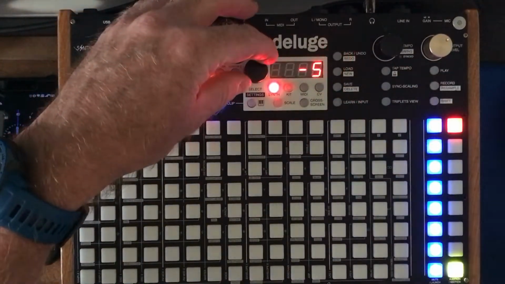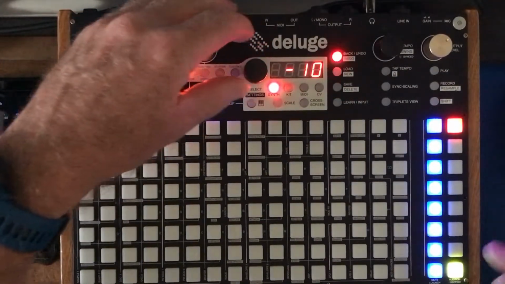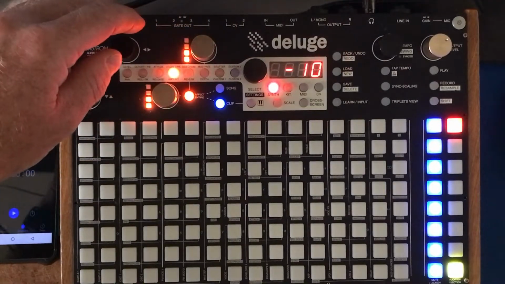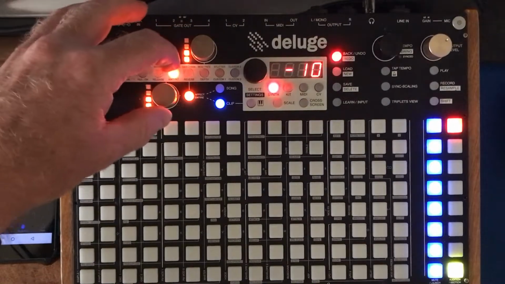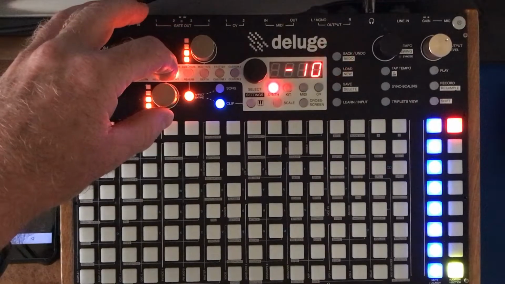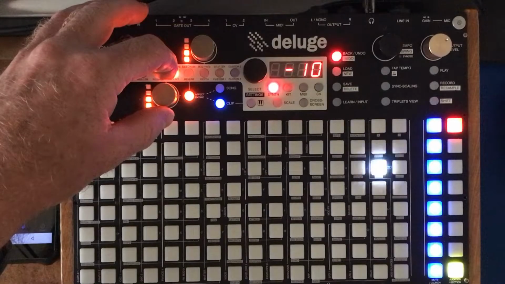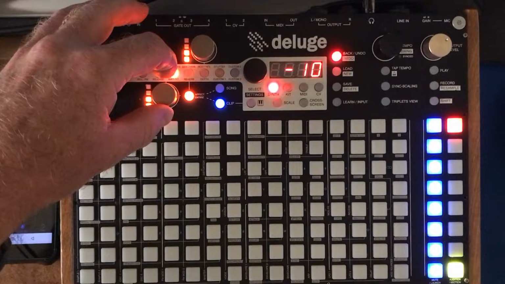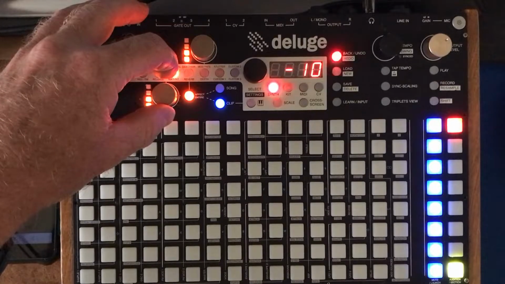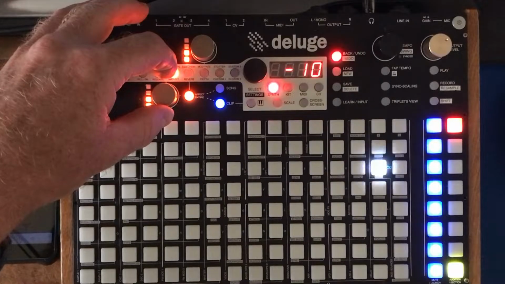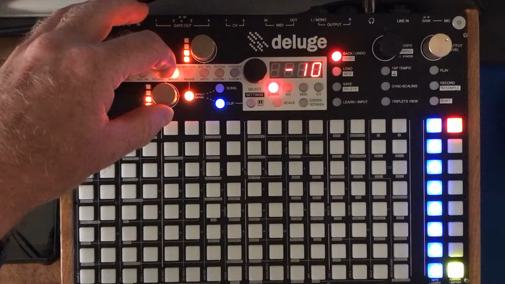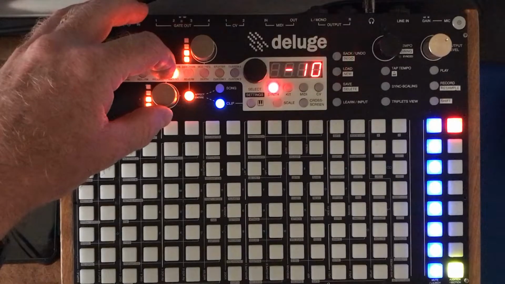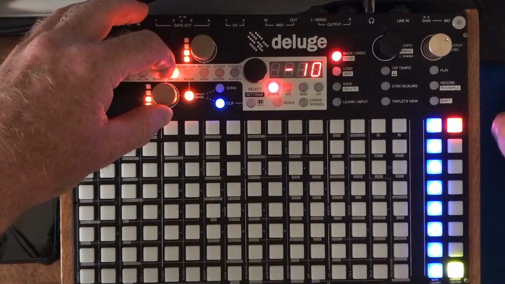We're going to modulate, take that down to 10. So that seems fairly safe.